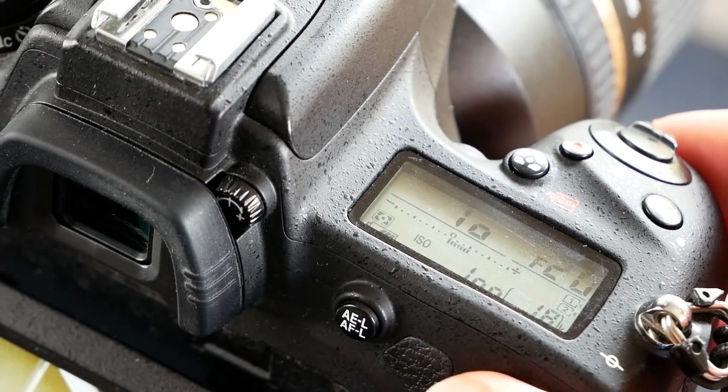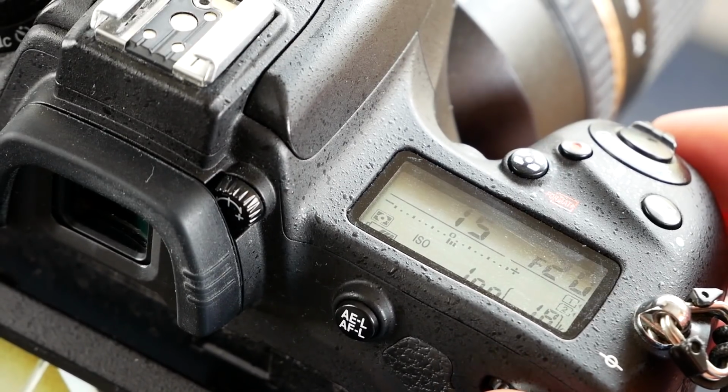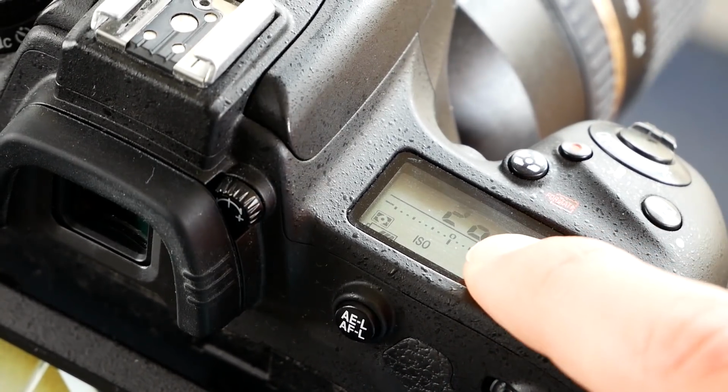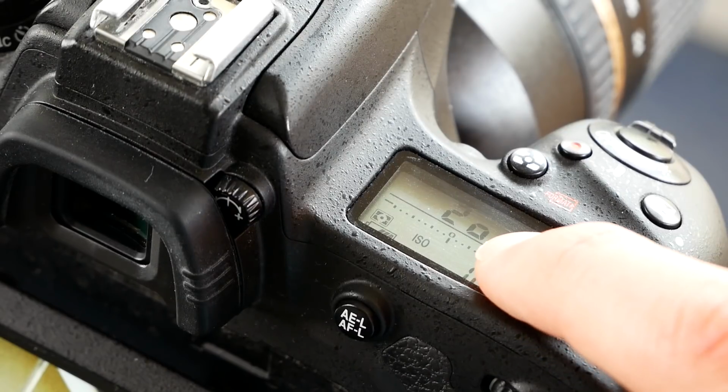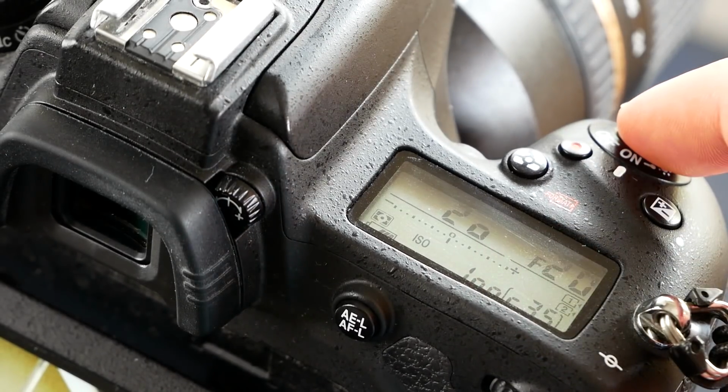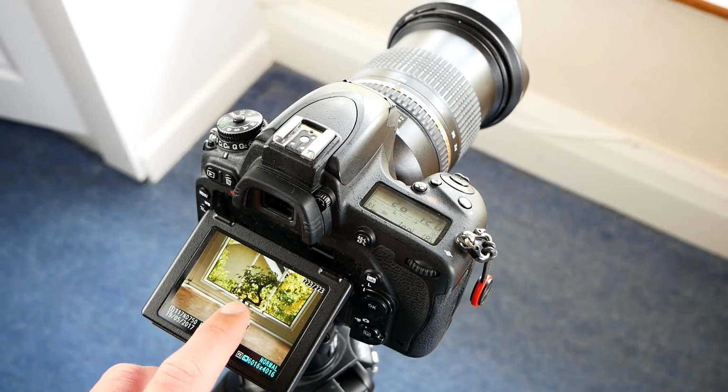So yeah, I'm having to keep making changes because the light outside is changing because the sun keeps coming in and out of the cloud. But as you can see now, we're at a 20th of a second and the camera thinks it's correctly exposed. So if I take a shot, yeah, that looks broadly like the right exposure to me.